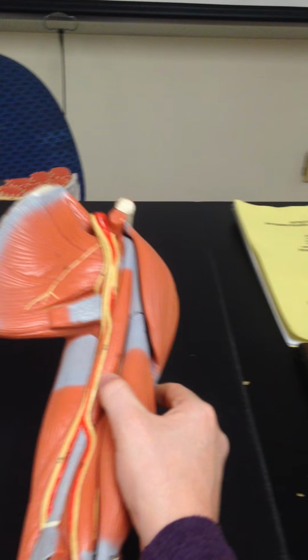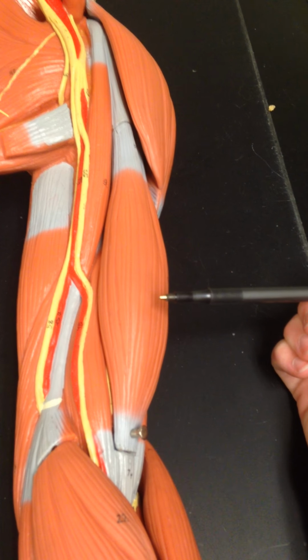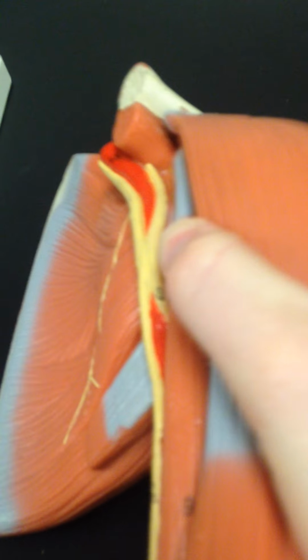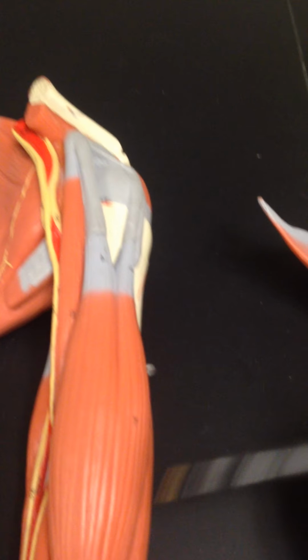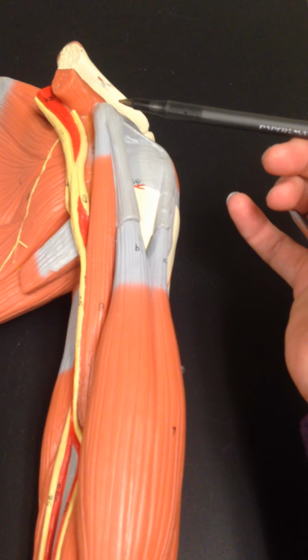Then, if you put the arm into anatomical position, you're able to see the other muscles that we've learned. So here we see the biceps brachii. I'm going to remove this deltoid here so we can see where the attachment points are. So the biceps brachii is going to be attaching at the coracoid process of the scapula.